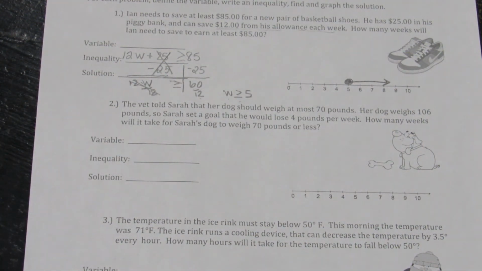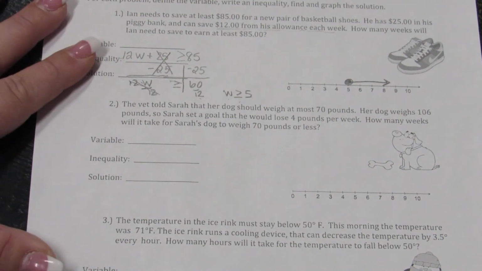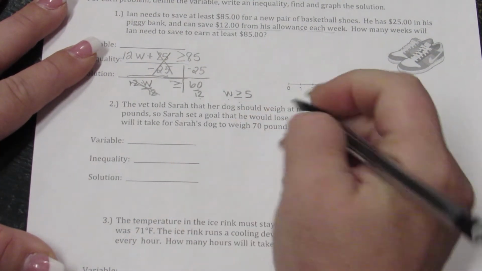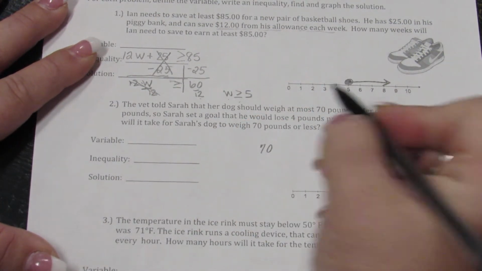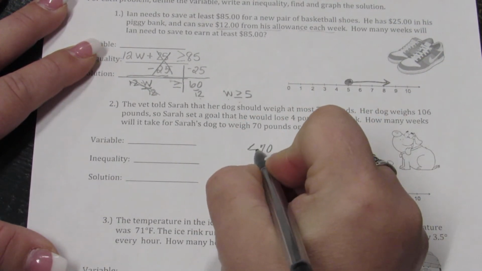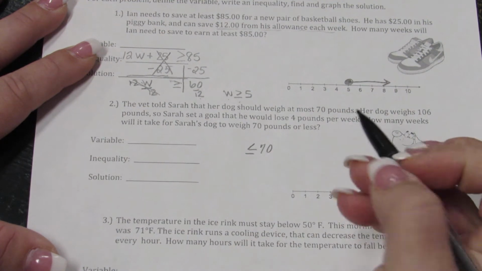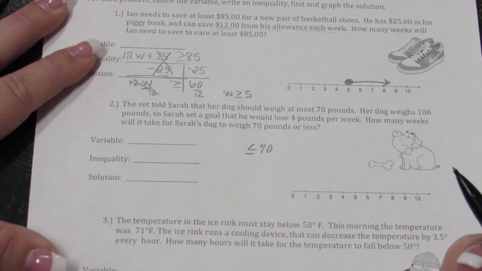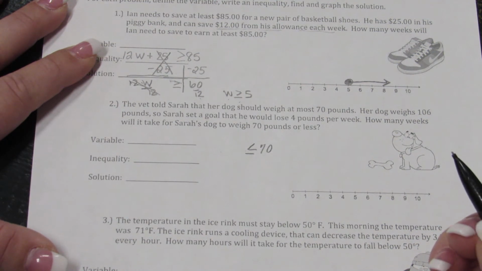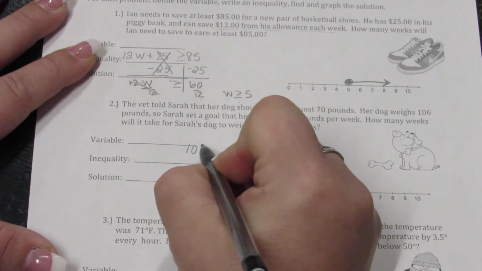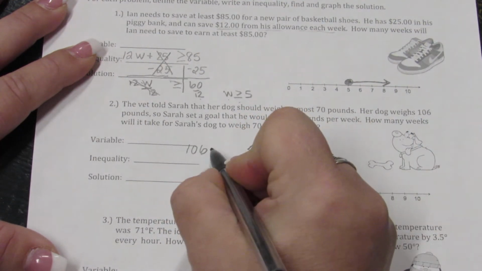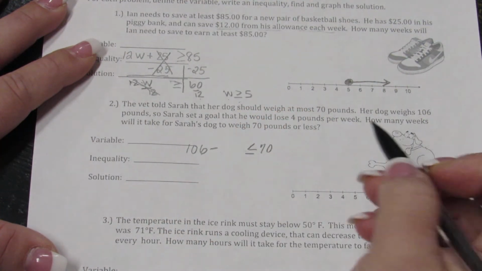The vet told Sarah that her dog should weigh at most 70 pounds. So let's take a look at that. 70 pounds at the most. So I can equal 70 pounds and I can be less than that, but I can't be more than that. The dog weighs 106 right now, so that's not good. Okay, so I'm going to need to minus some weight.